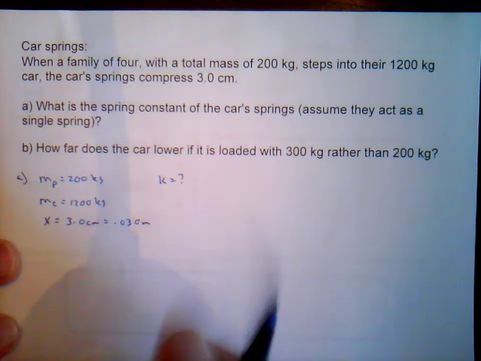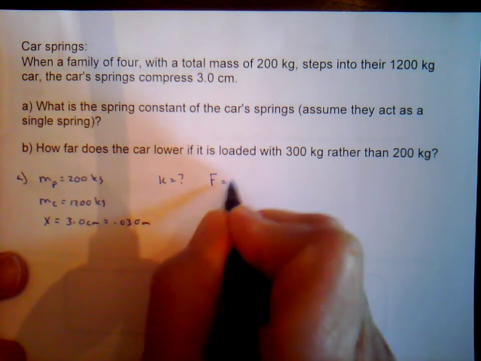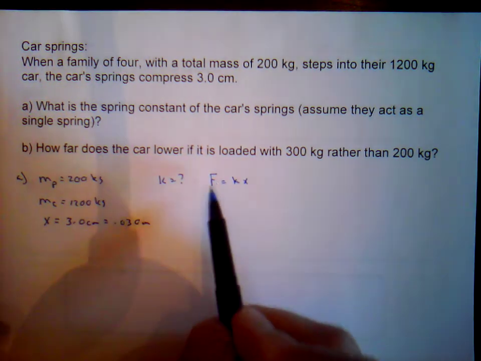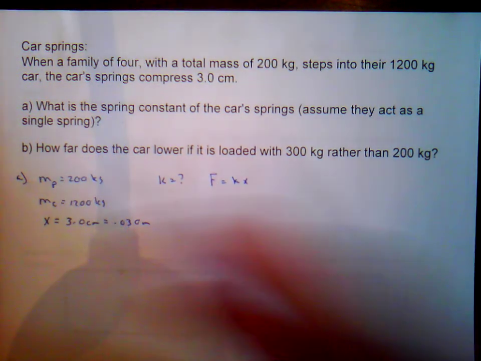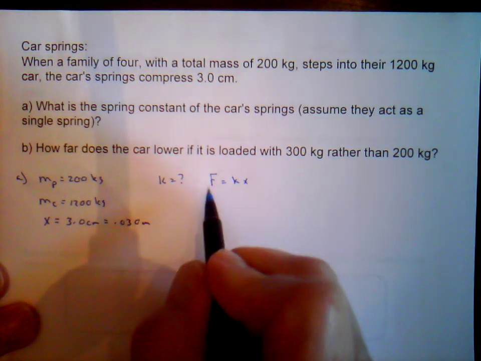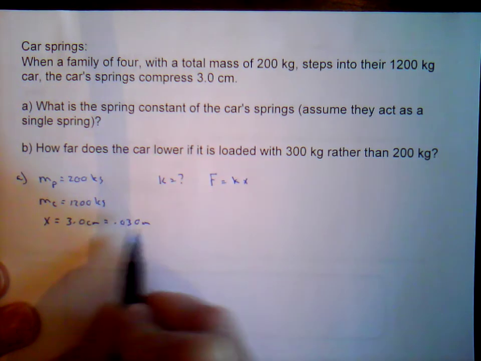This is the equation that has the spring constant in it, Hooke's law, F equals kx. I'm leaving off the negative sign there, so we just need to understand that this force is a restoring force. It's always the opposite direction of motion, but the magnitude is the same. So we need to know the force that causes it to be displaced this distance. And we know the distance.